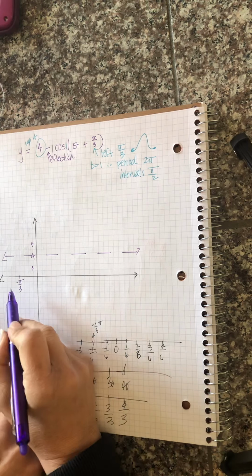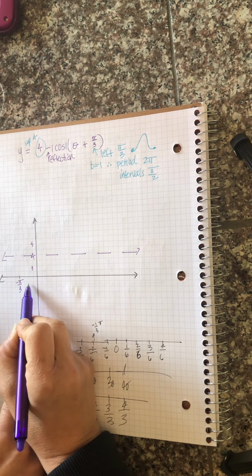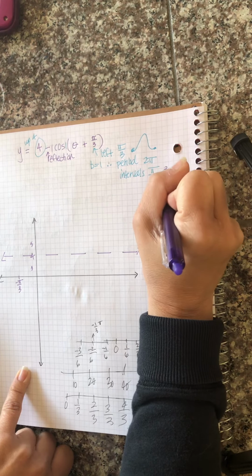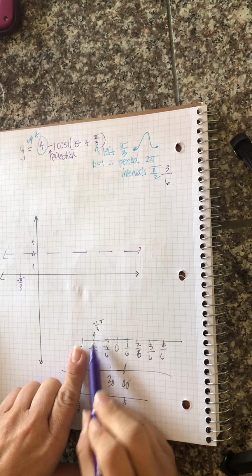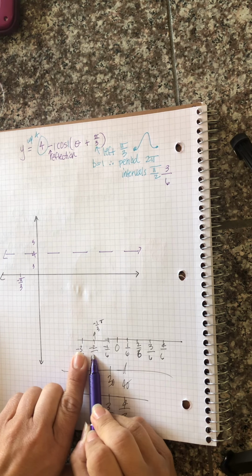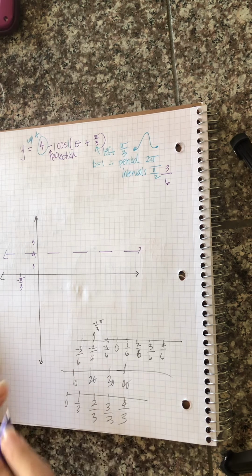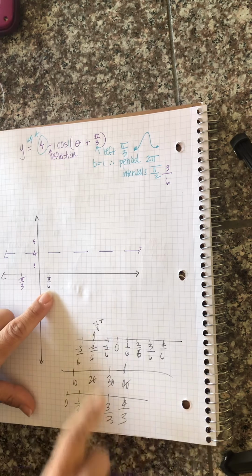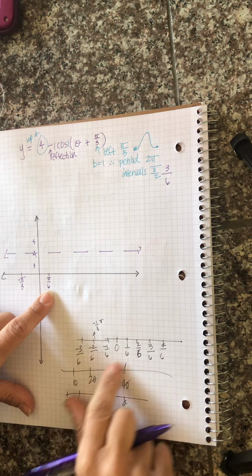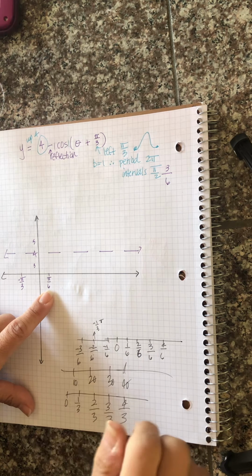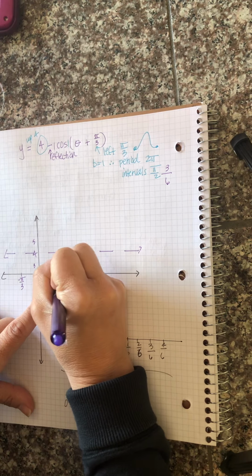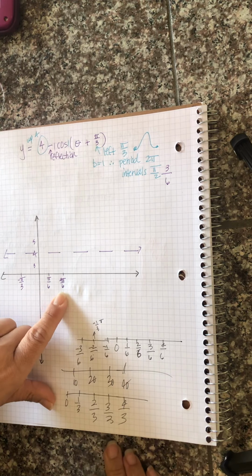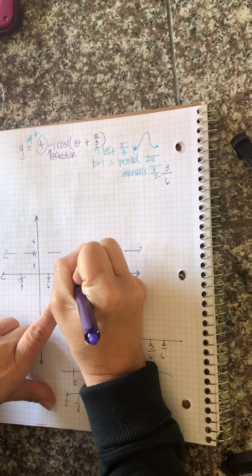Okay. From negative pi over 3 to the next space needs to be pi over 2, which is 3/6. So I'm at negative pi over 3, and I need to add 3/6 to that. 1, 2, 3. So my next increment is at pi over 6. Add pi over 2. So you've got, pi over 2 is 3/6. 1, 2, 3. 4/6. I'm going to reduce it in a minute. So essentially I'm adding 3/6 each time. 4 pi over 6 plus 3 over 6 is 7 pi over 6.